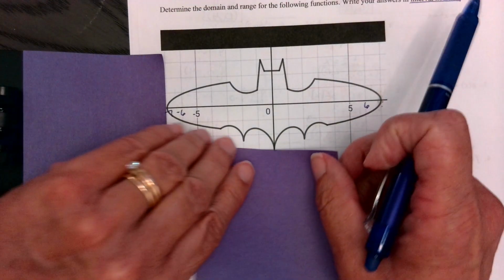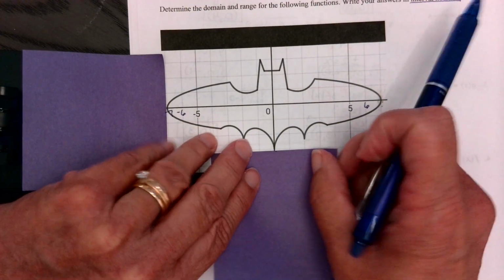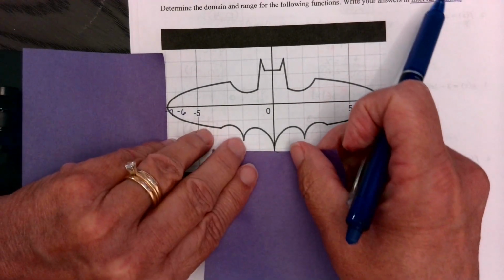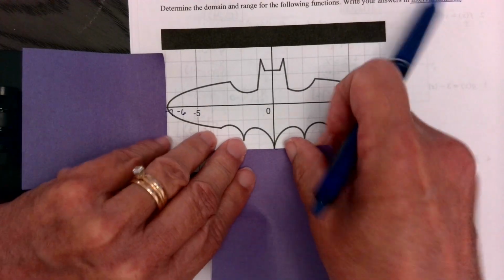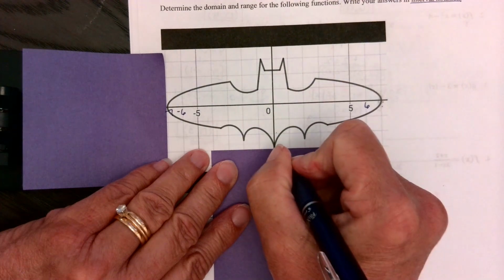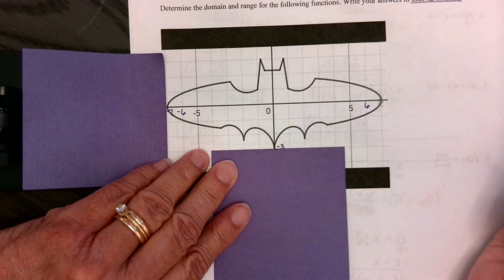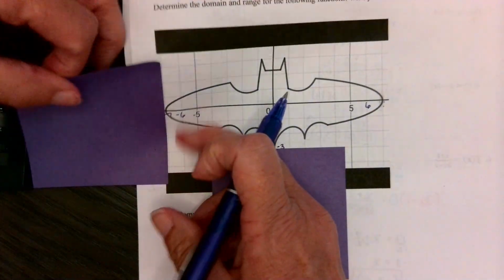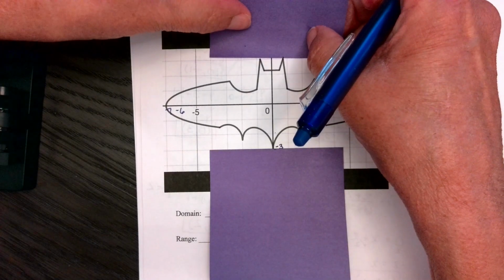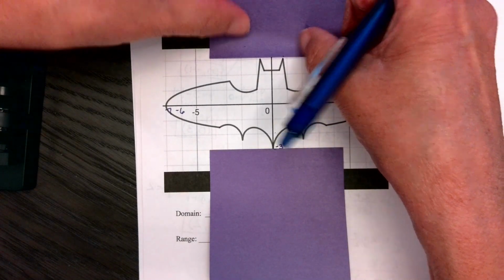It is your lowest y point, which is right here, -1, -2, -3, to the highest y point. And notice the Batman ears are the highest.